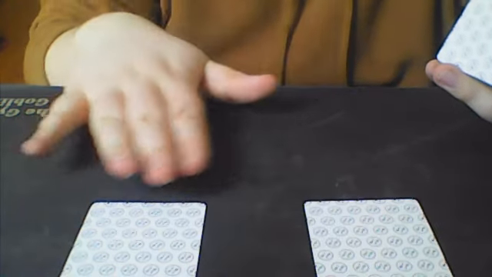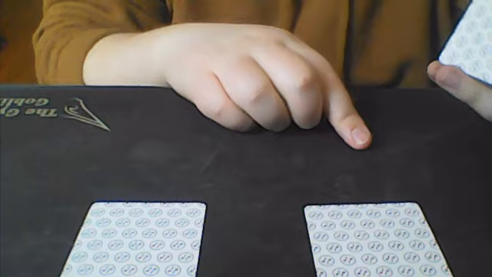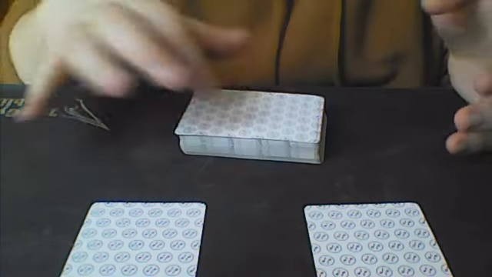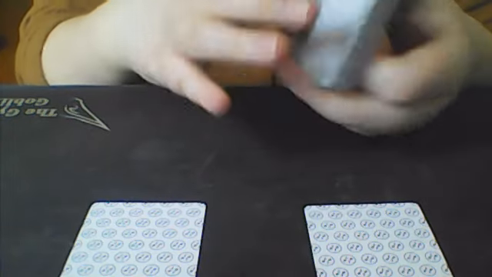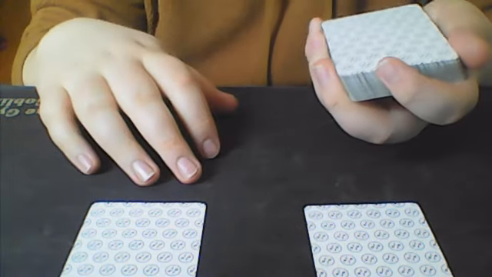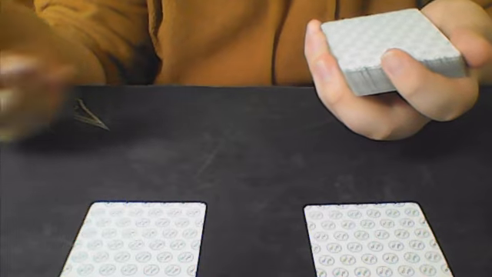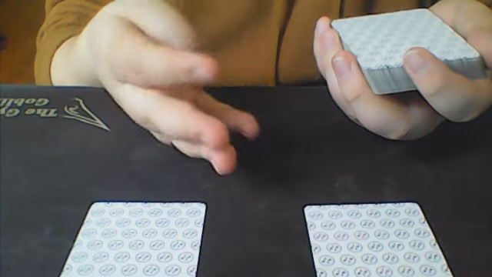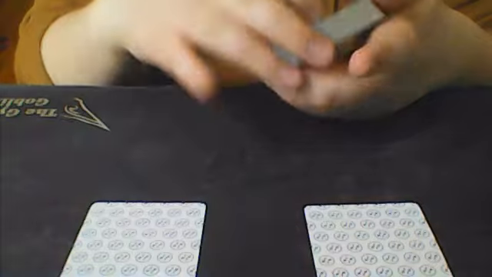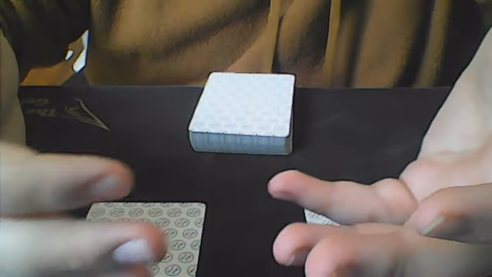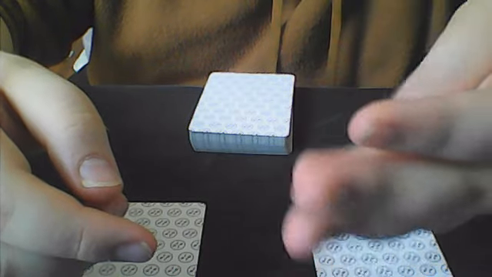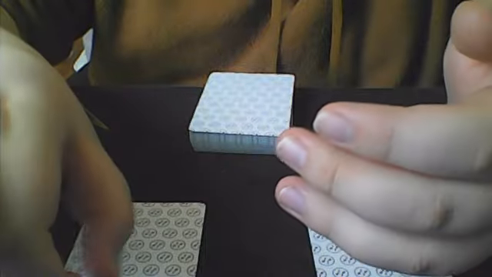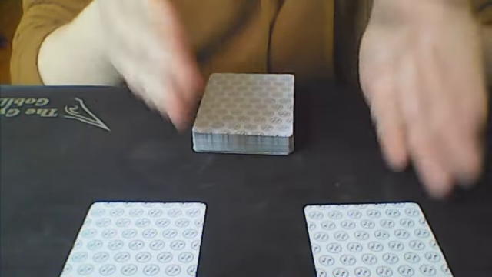So you explain that you're going to try to find what this card is, but you can only ask the deck 4 questions. So the first thing you're going to do is ask the deck the color. Now, where I'm from, we spell color C-O-L-O-R, which is 5 letters. In other places, you may spell color C-O-L-O-U-R, which is 6 letters. That's not going to work for this effect because you need 5 letters.